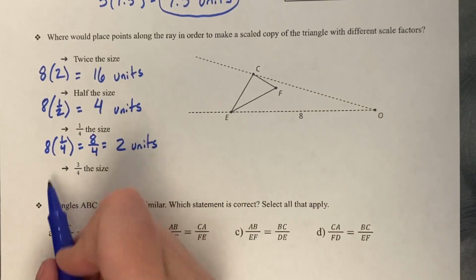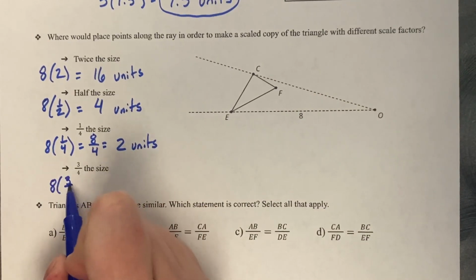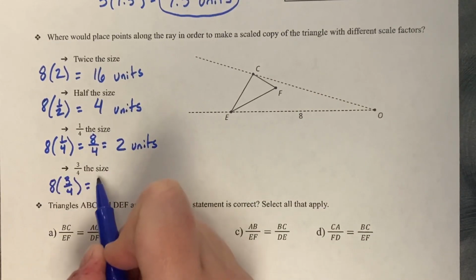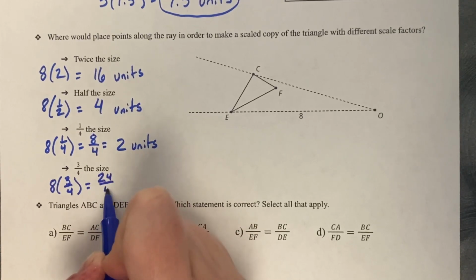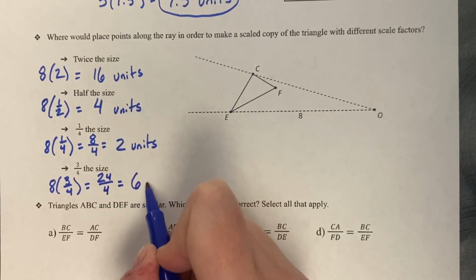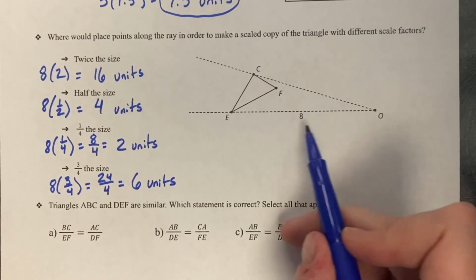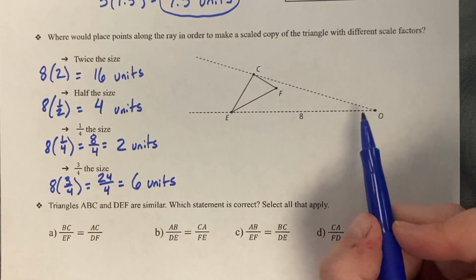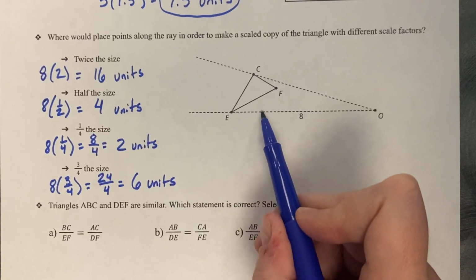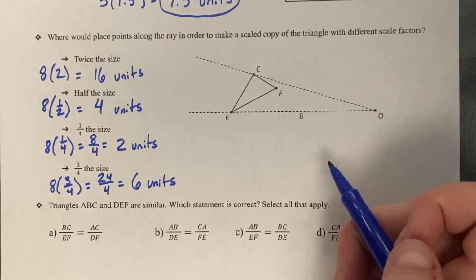How about 3/4 the size? 8 times 3/4. 8 times 3 is 24 over 4, so that's going to be at 6 units. Again, thinking about breaking it into fourths, if I want 3 of the fourths, 2, 4, 6, it would be right there at 6 units.